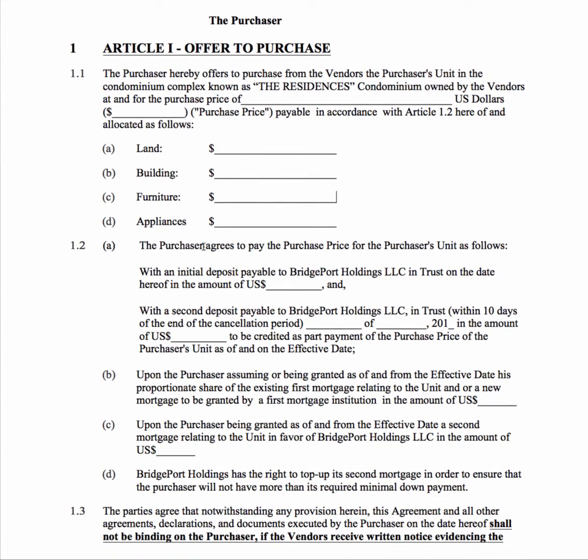You agree to pay the purchase price as follows: a deposit to Bridgeport Holding LLC in Trust. Again, we will not cash your deposit until you have exhausted your 10-day rescission period, so don't worry about the deposit. You make it payable to Bridgeport Holding LLC in Trust, in the amount of, again, every property has different price points, deposits, mortgages, and so on. Please refer to your agent, your representative of the company, to identify exactly what the deposit is.